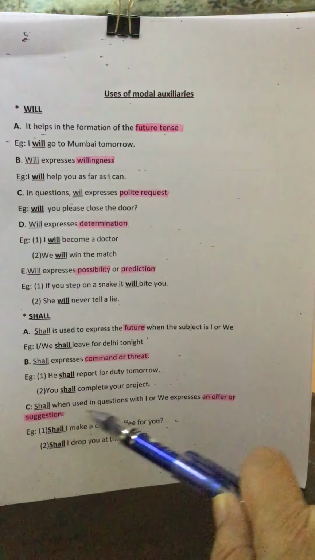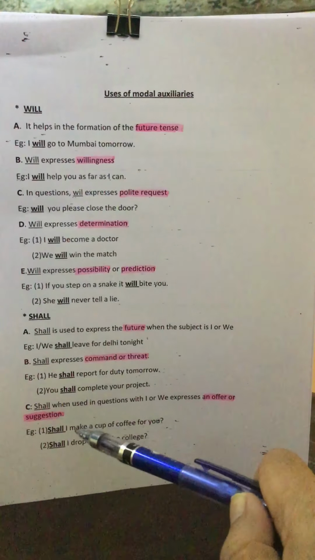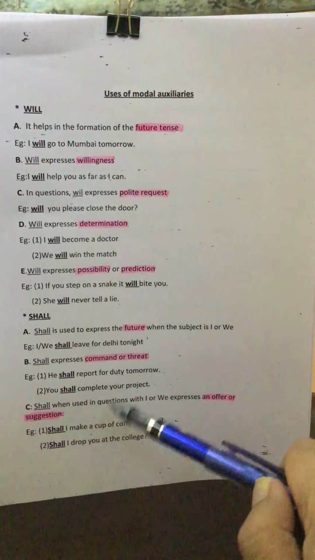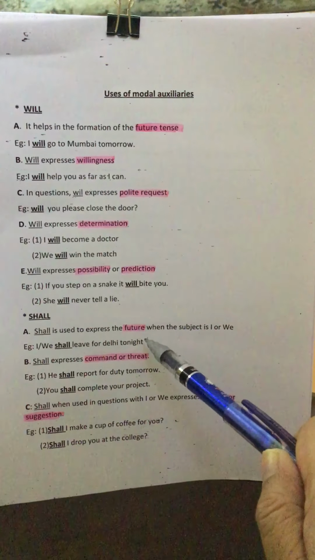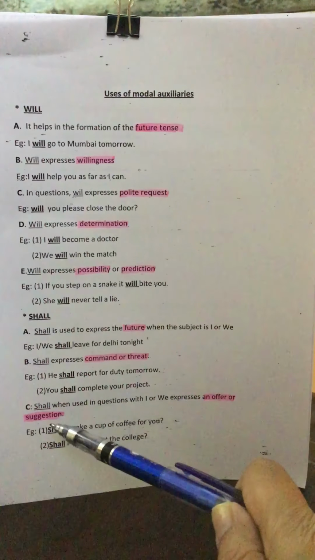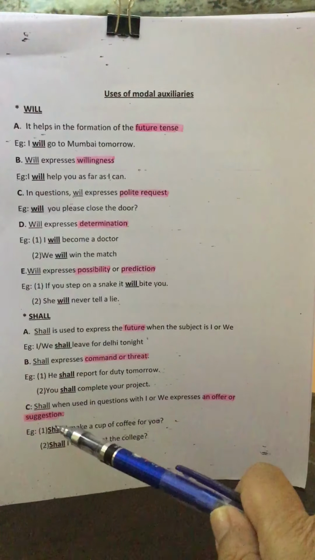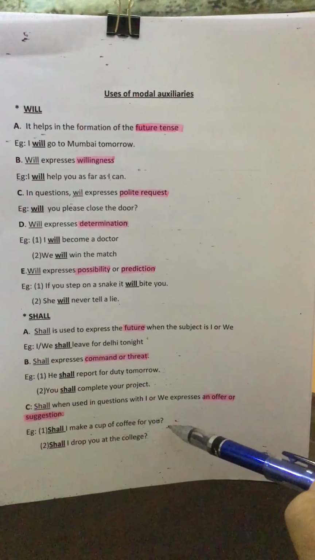Shall, in the form of a question, is used for offering or a suggestion. This is what I have seen more than the other two. Rather than command or threat or future, what I have seen is that shall is used for expressing an offer or a suggestion. Shall I make you a cup of coffee?